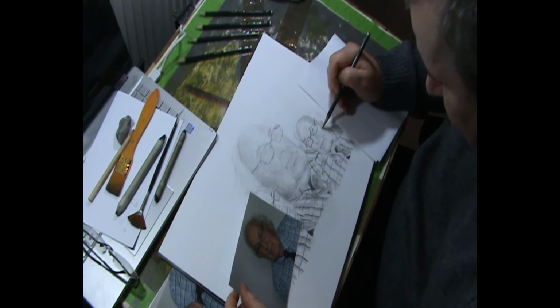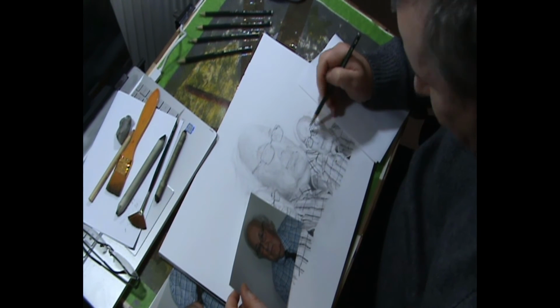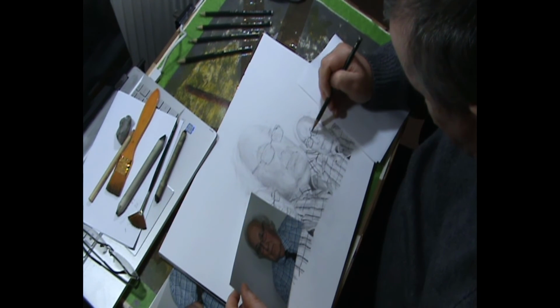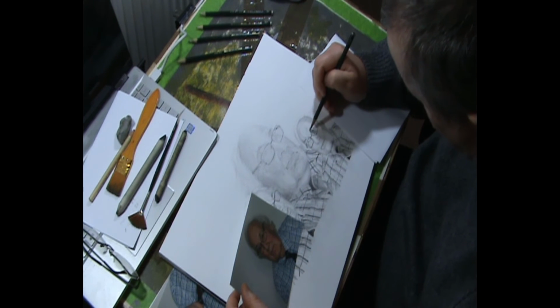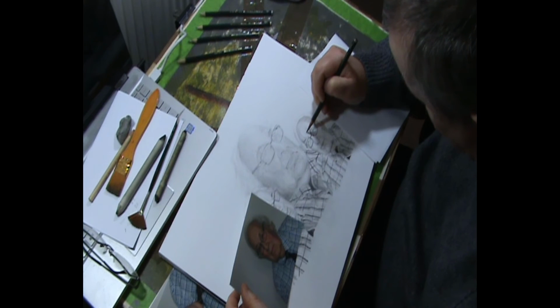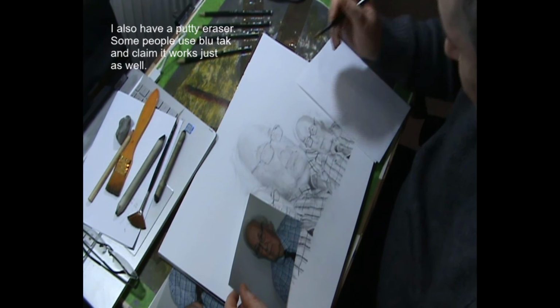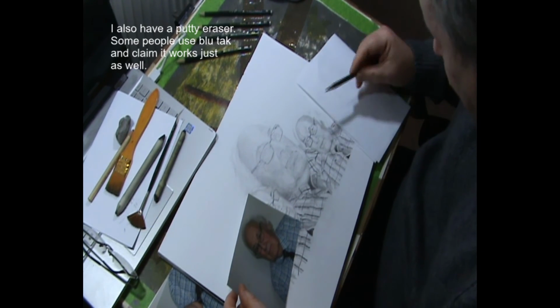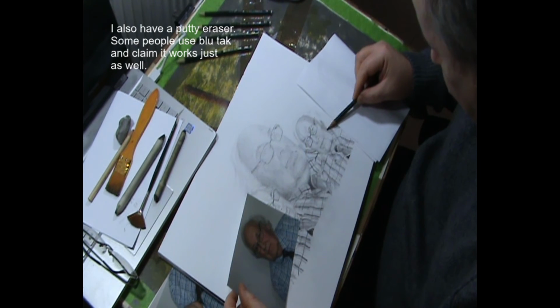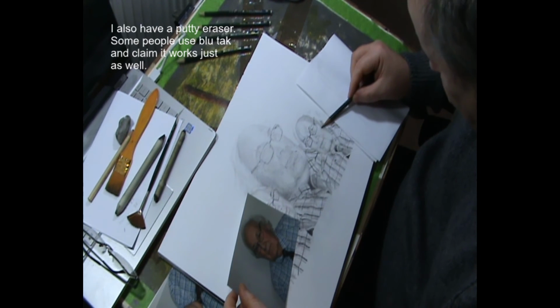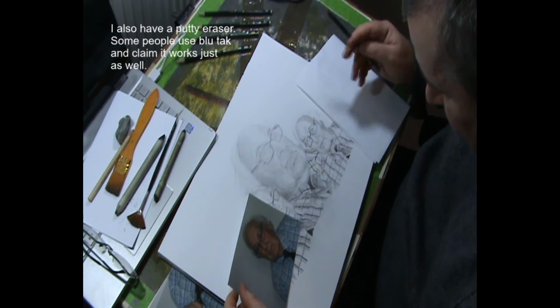I think it's important to try to keep the surface as tidy as possible, because sometimes if graphite gets mixed in with the rubber droppings that come off, if there's any kind of residue, then the graphite makes a grainy texture, which is not always pleasing, not always useful to the drawing.